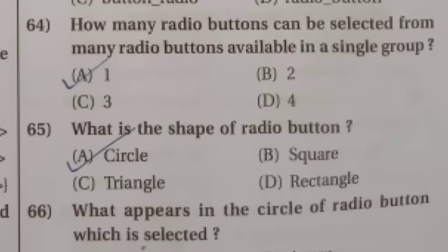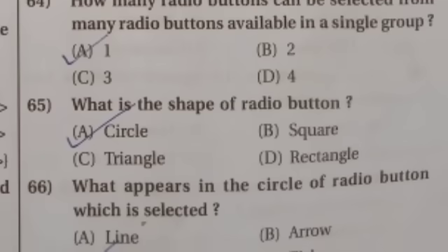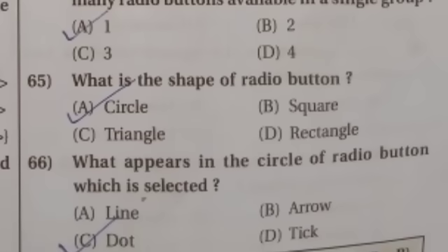What appears in the circle of a radio button which is selected? So the answer is C, dot.